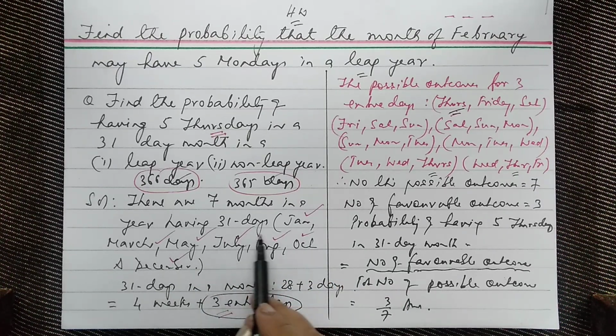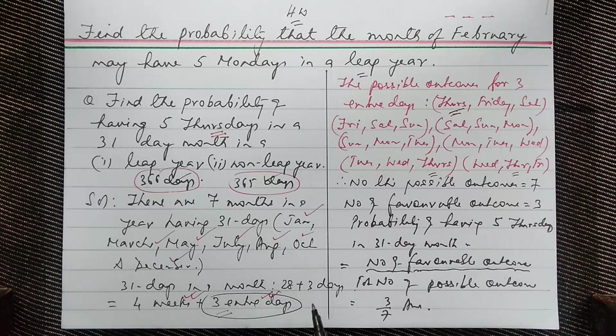They will still have 3 extra days and 4 weeks, because 31 days means 4 weeks and 3 extra days, which is 28 plus 3 equal to 31 days.